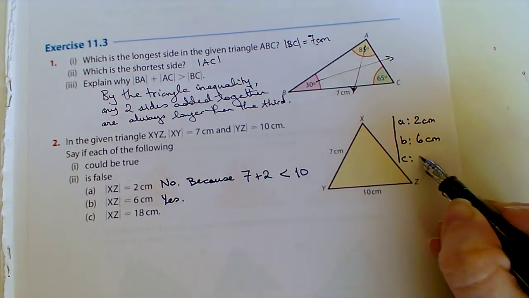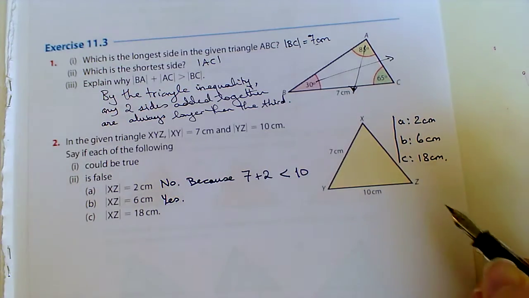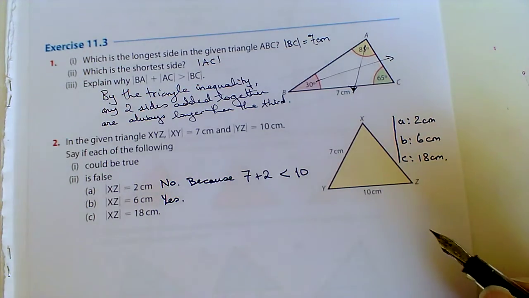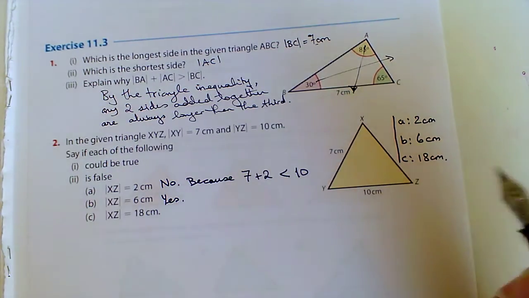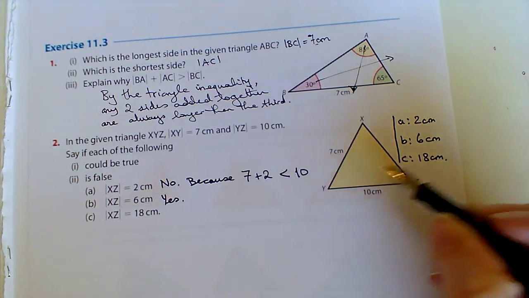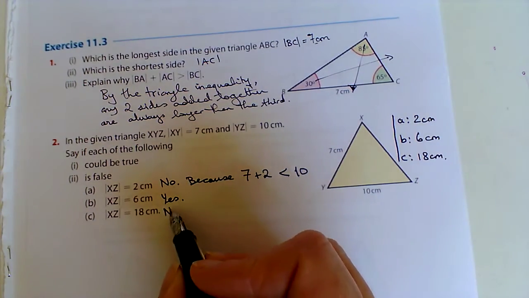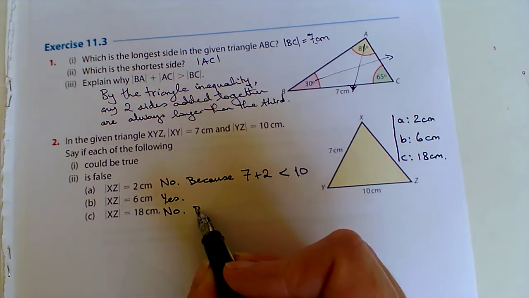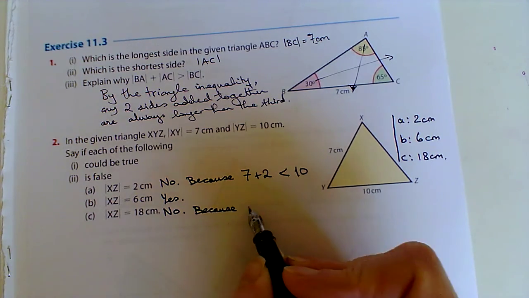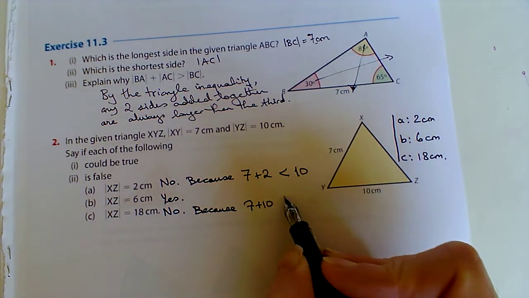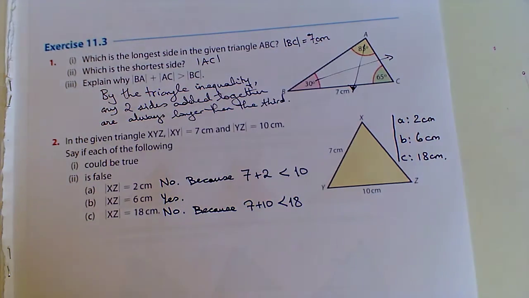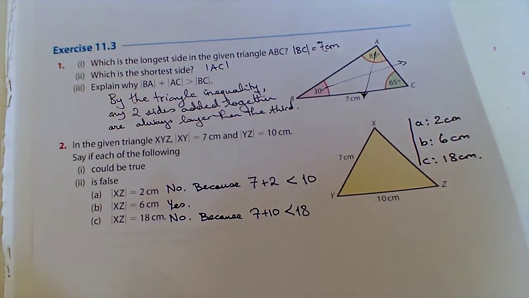And finally, could it be 18 centimeters? Well, again, 18 and 10 is bigger than 7. 7 and 18 is bigger than 10, but 7 and 10 is not bigger than 18. So that would break the triangle inequality because 7 and 10, those two sides, would not be bigger than the third side in that case. So those questions were on the triangle inequality, which we had done a few days ago.